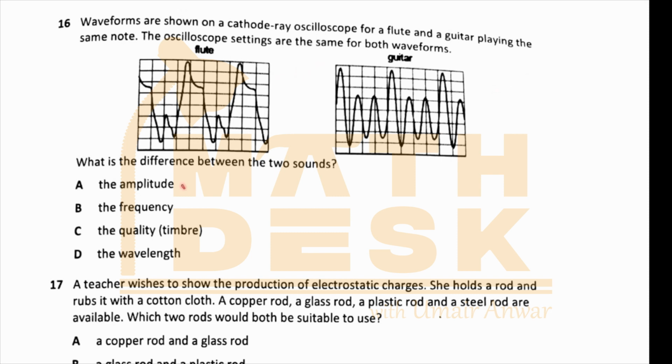If we consider the amplitude first, then the amplitude for both is the same. If we consider the wavelength, then the wave starting here completes here. So it takes 4 boxes, and the wave starting here completes here. It again takes 4 boxes. So the wavelength is also the same.